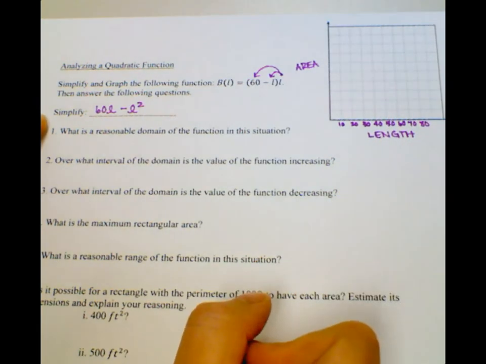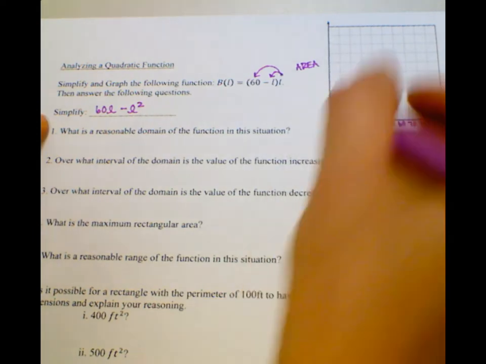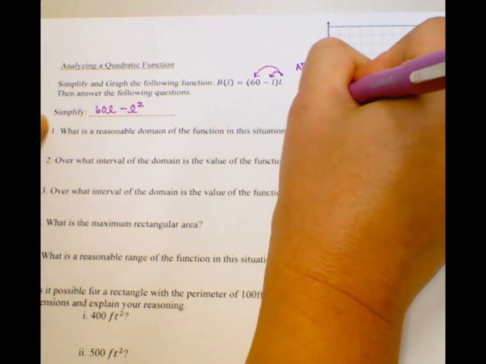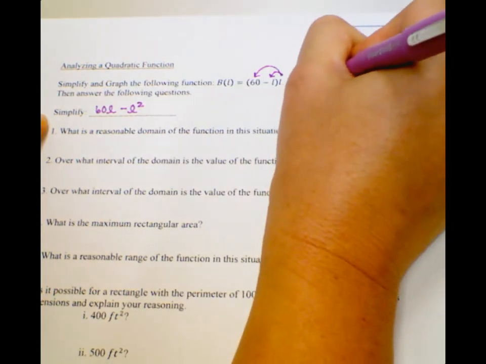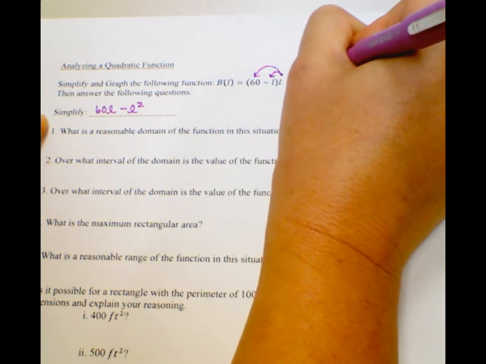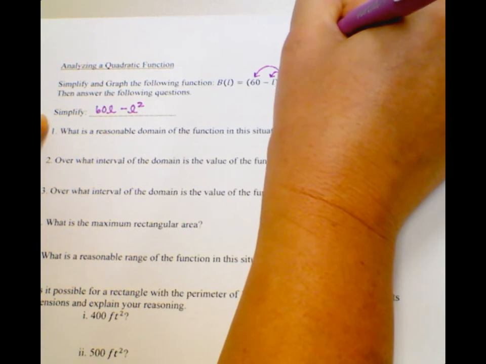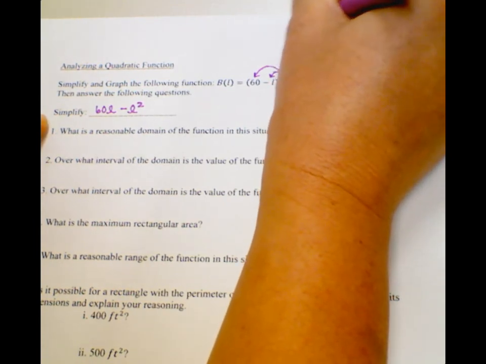I think that's going to be enough. For our y-axis, our area, we need it to be a little bit bigger. Let's go 100, 200, 300, 400, 500, 600, 700, 800, 900, and 1,000.